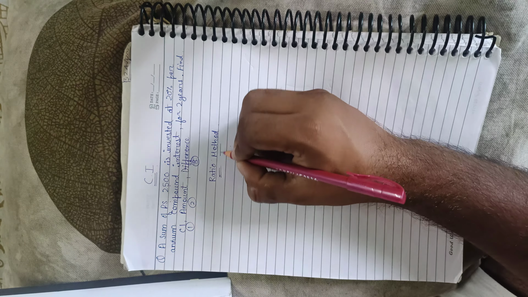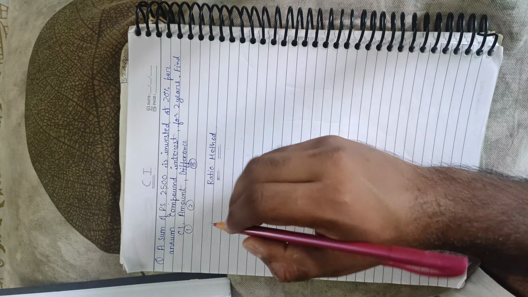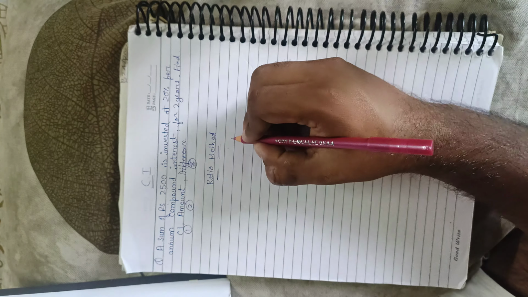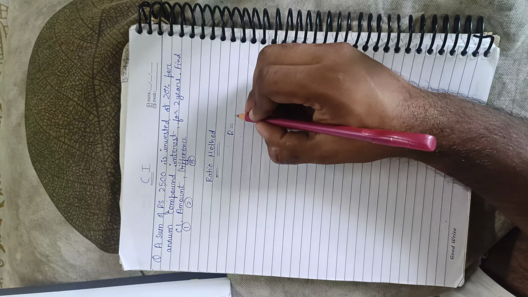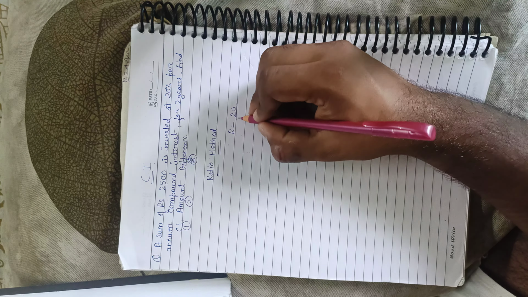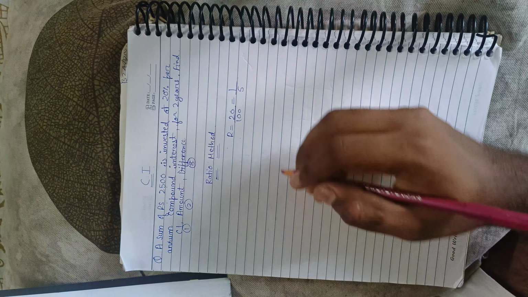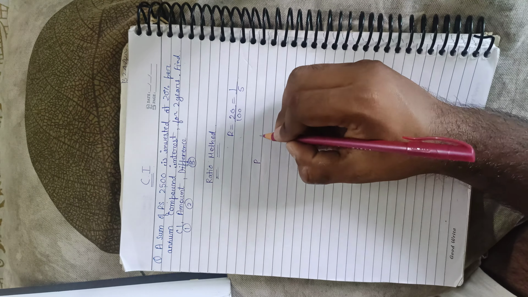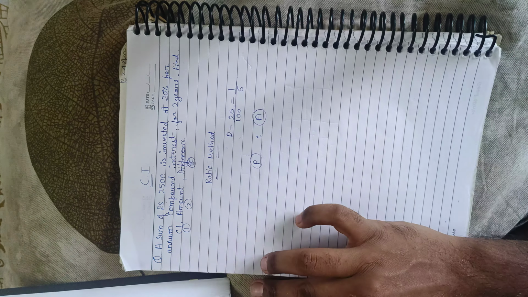what we used to do, I learned this from Aditya sir, so that's why I'm telling you. We just take the rate. For example, here the rate is 20%, so 20% means 1 upon 5. So just write P and then A. This is principal and this is amount.